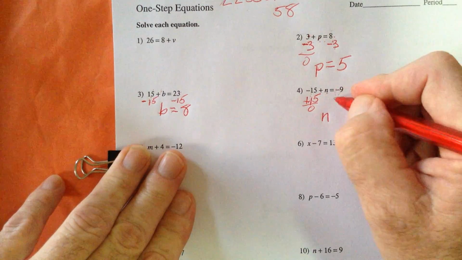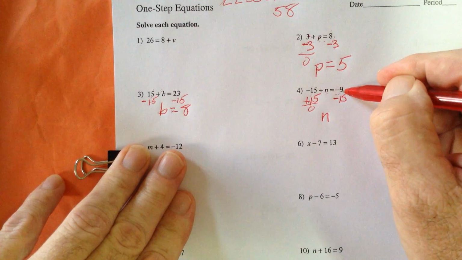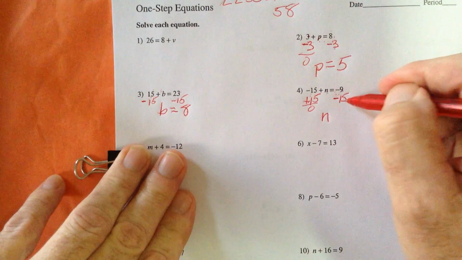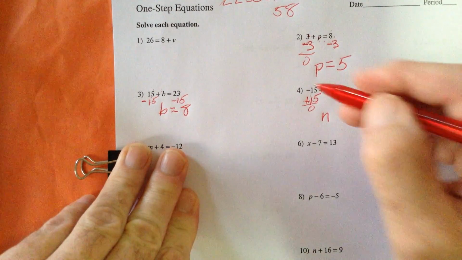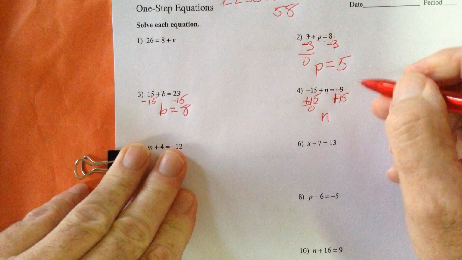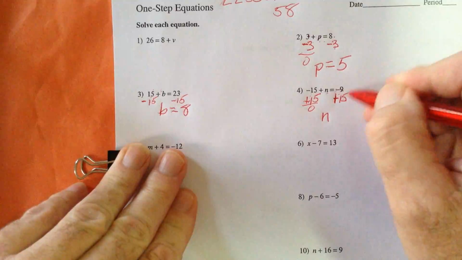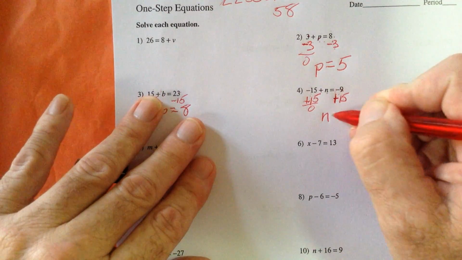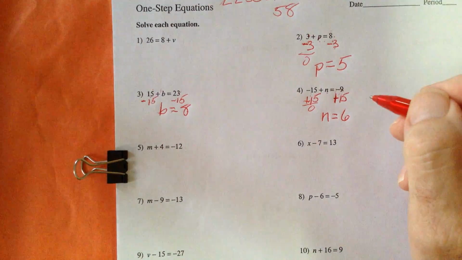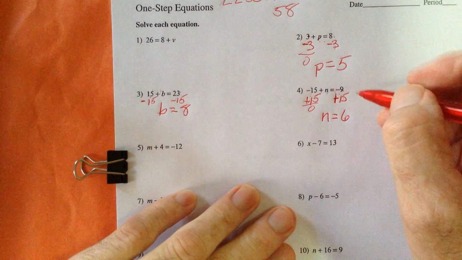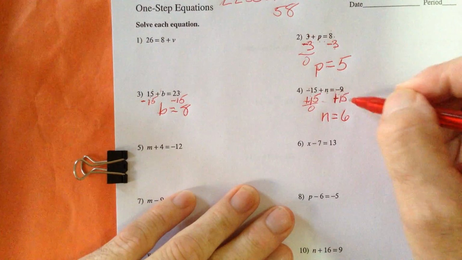So if I go negative 9 plus 15, that's going to equal positive 6. So n equals positive 6. Okay? So the opposite of negative is going to be a positive.